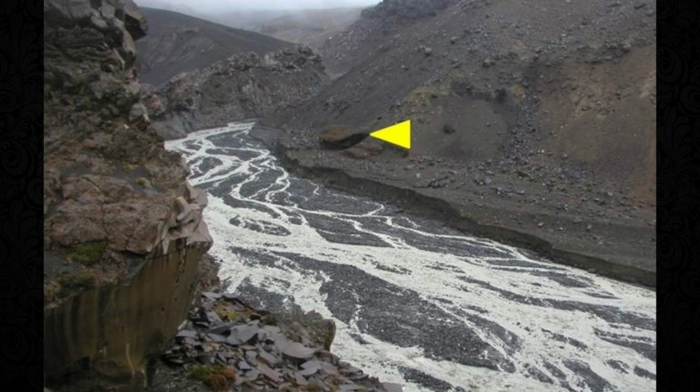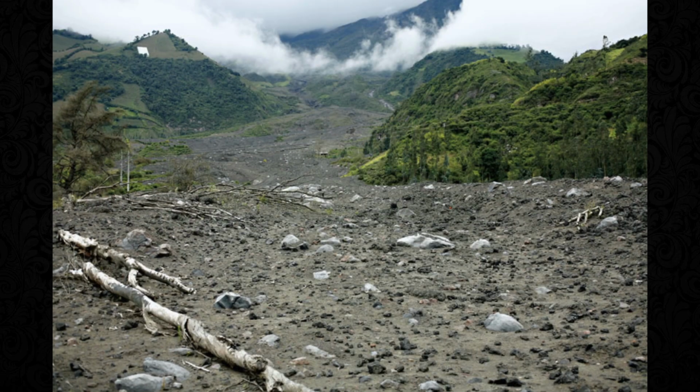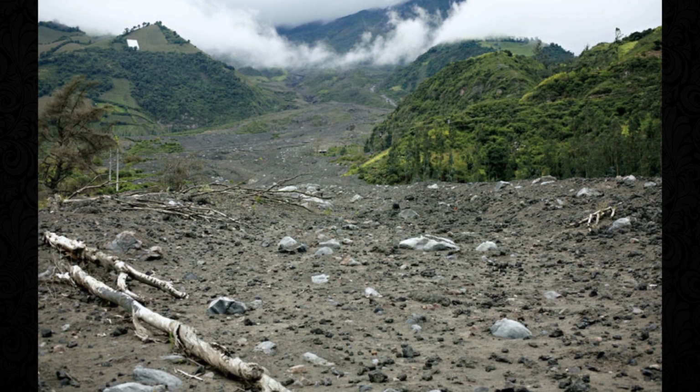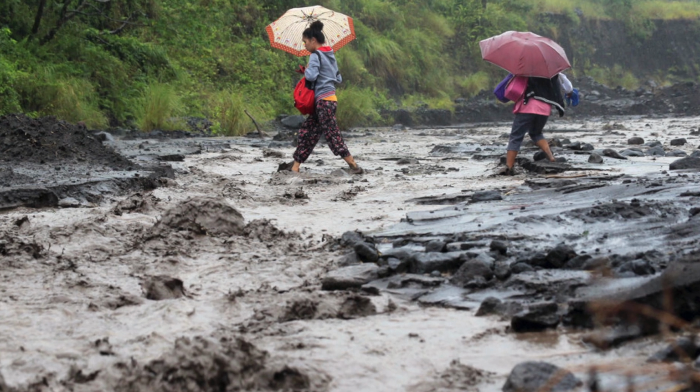Mud flow is a type of mass movement on an unstable slope similar to an earth flow, but of greater velocity because of the high percentage of water present in the mixture.